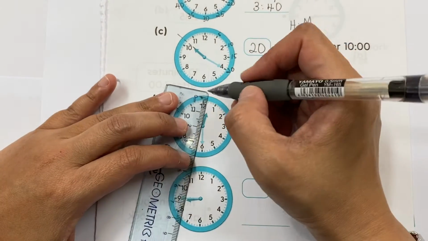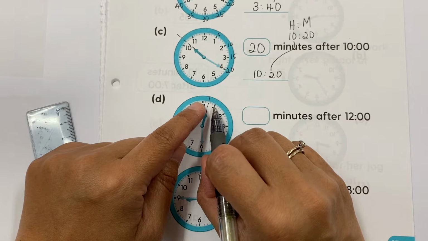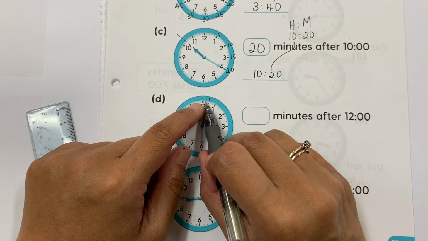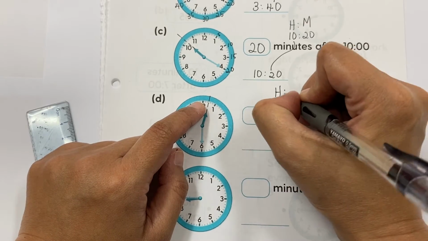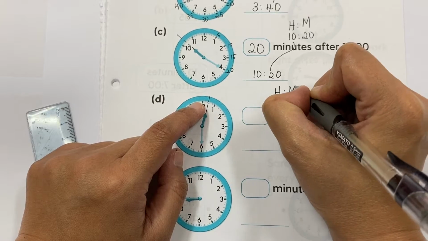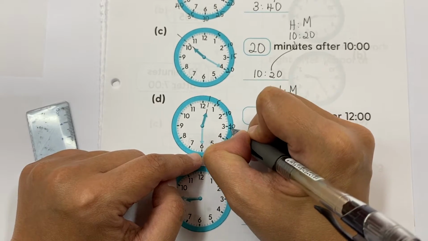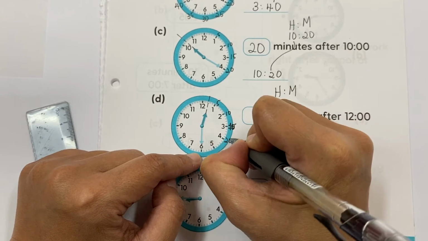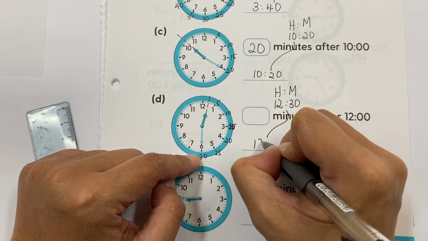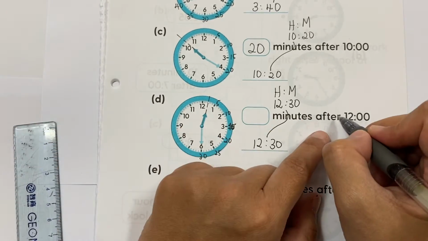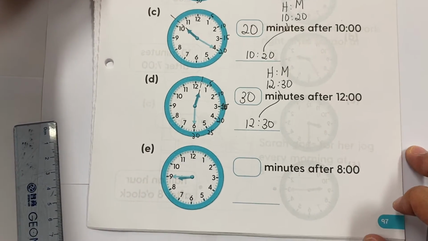Using, again, the hour hand. Alright, you have to draw the dotted line to make sure that you know which number you have to pick. Okay, so it's between the space of 12 and 1. It hasn't touched 1 yet, so definitely, alright, it's 12 still. Alright, and your minute hand is 5, 10, 15, 20, 25, and that's 30. So that's 30. So it's 12:30. So using the word after, it's 30 minutes after 12. Is everybody okay there? Alright, next.